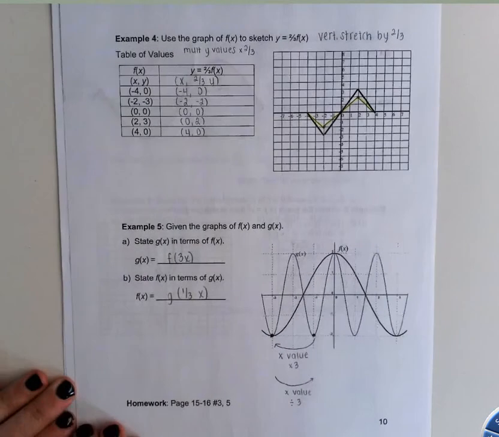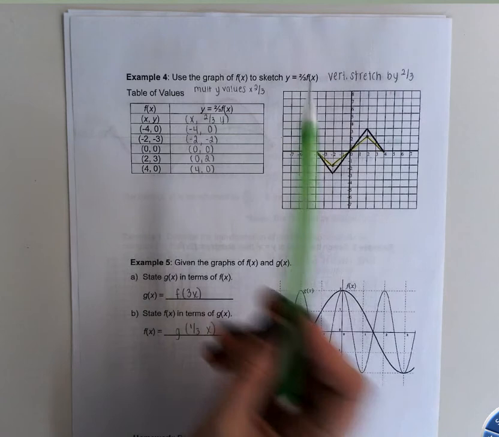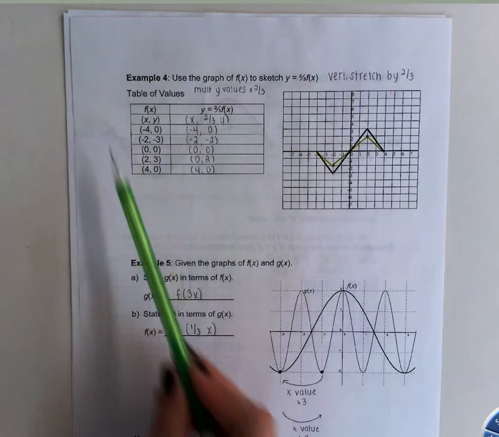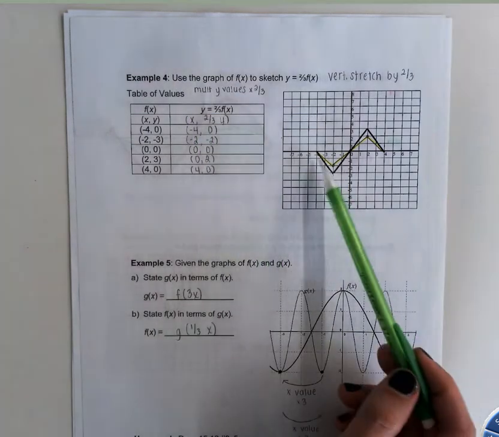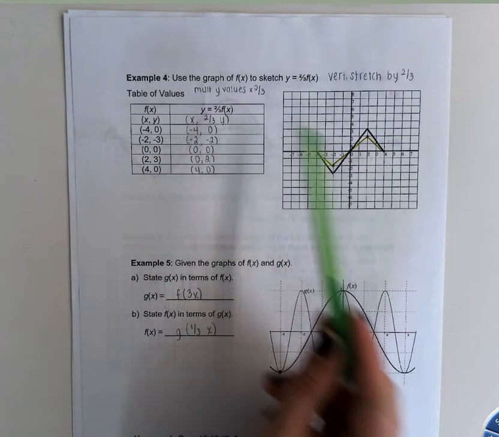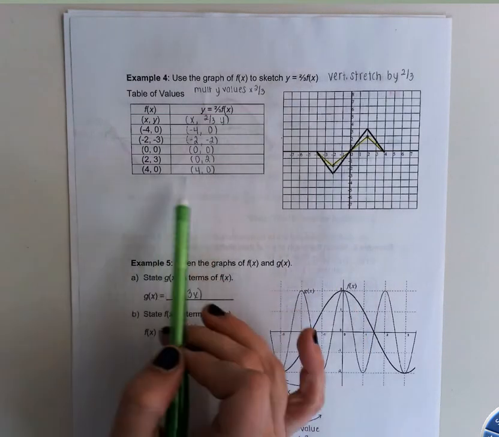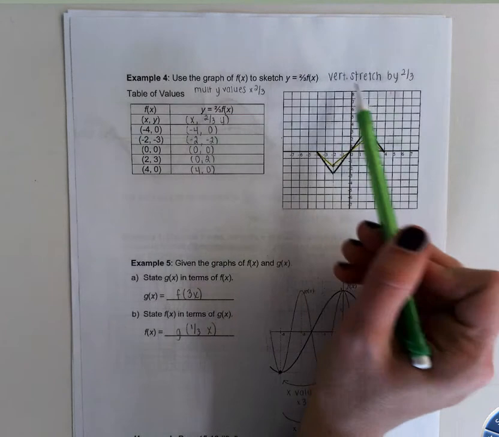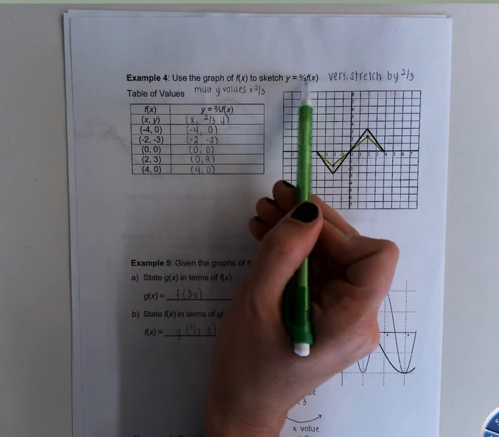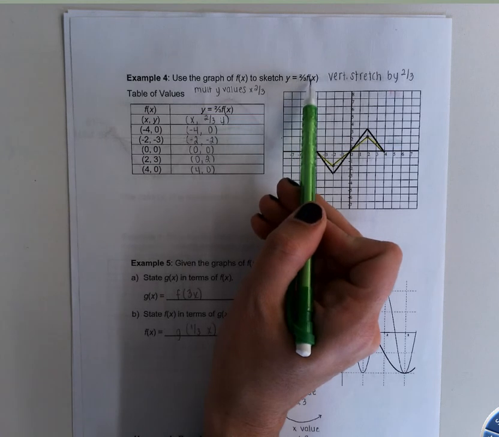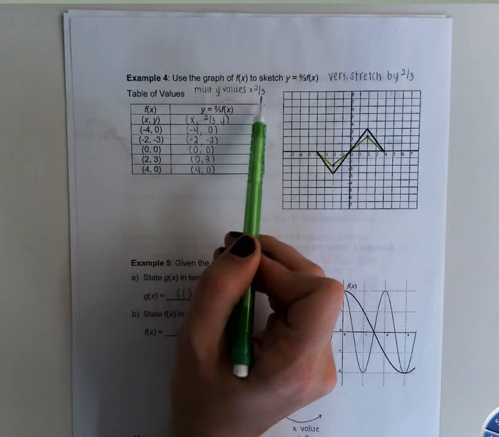Very similar for example 4. So in example 4, I've got mapping notation again for you. Use the graph of f of x, which was drawn for you in black, to sketch y equals 2/3 f of x. So very similar here with our mapping notation, I figured out this is a vertical stretch by 2/3 because this 2/3 is outside the bracket. If it was inside, it would be horizontal. Then I'm taking my y values and multiplying them by 2/3.